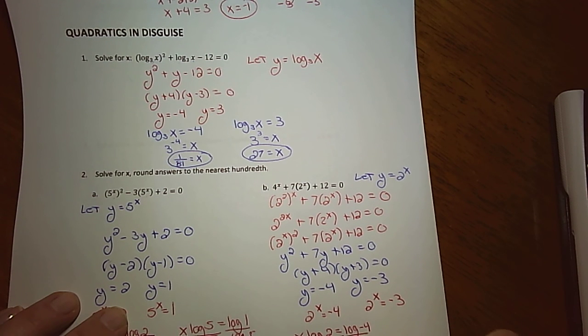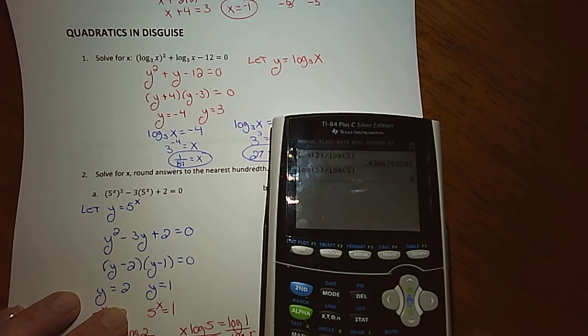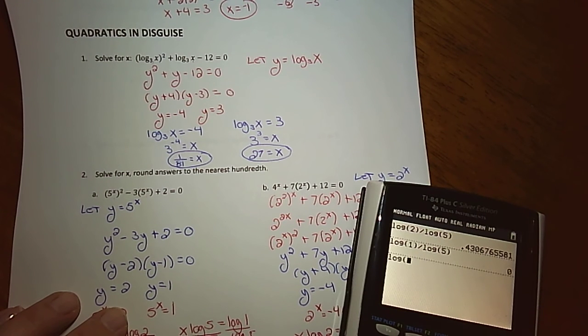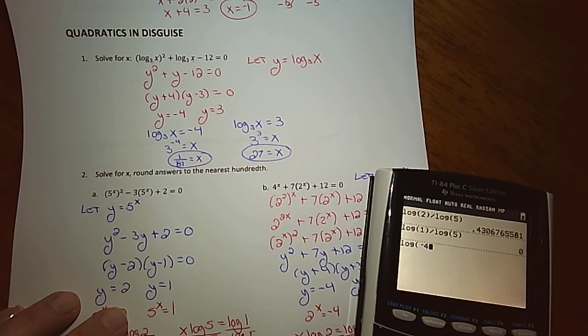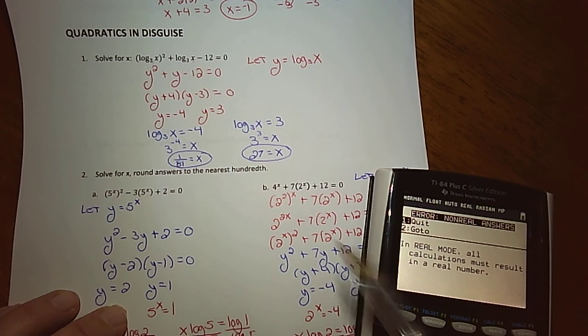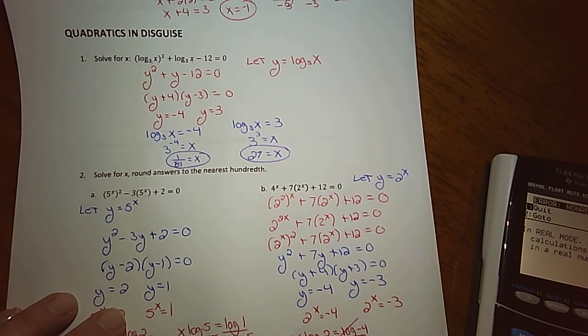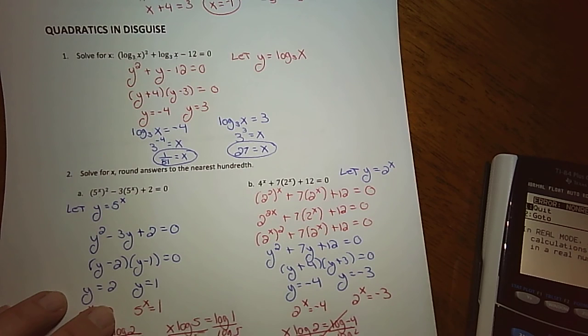Now let's see what happens with this one. So I go to my calculator. I type in log negative 4 divided by log 2. It says normal answers, error, normal answers. That's because you can't have a negative here. So as soon as you have y equals a negative in these equations, it's going to be no good. We're going to have to reject it.